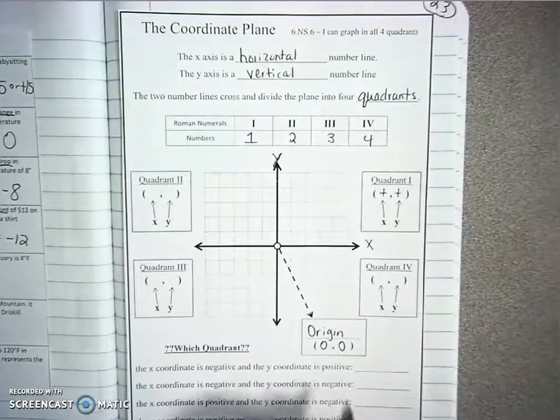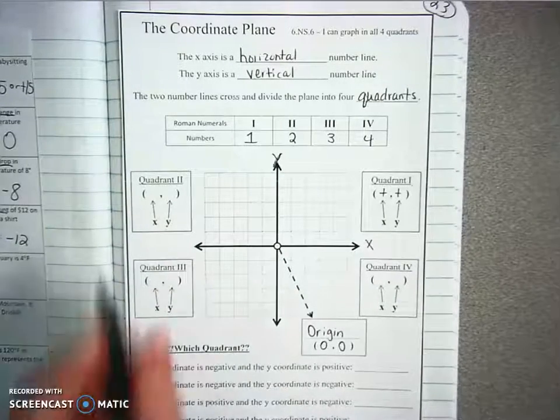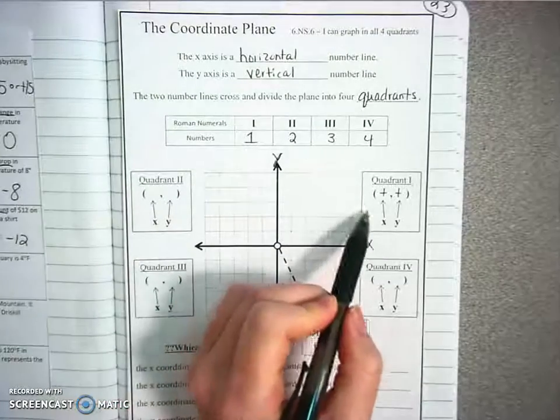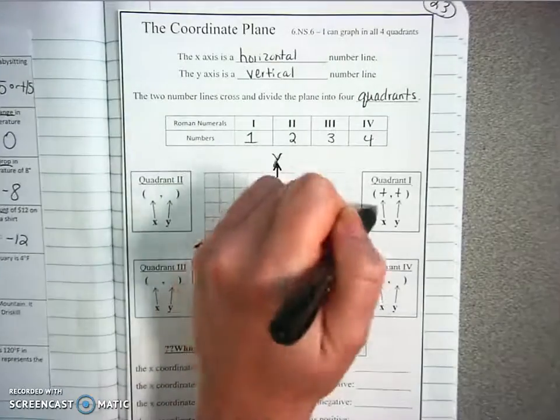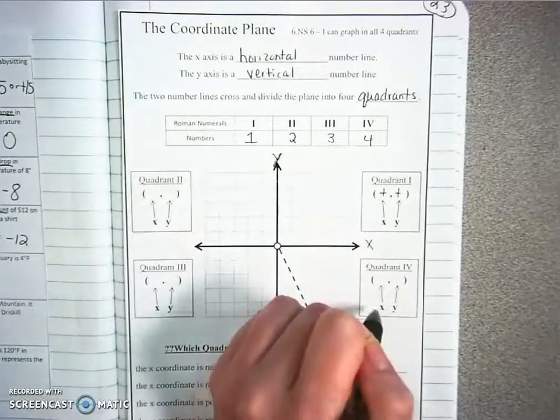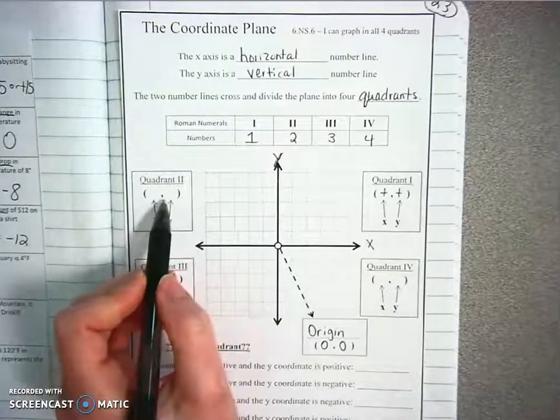Now, the quadrants go kind of like the letter C: quadrant 1, 2, 3, and 4. We're going to move over to quadrant 2.